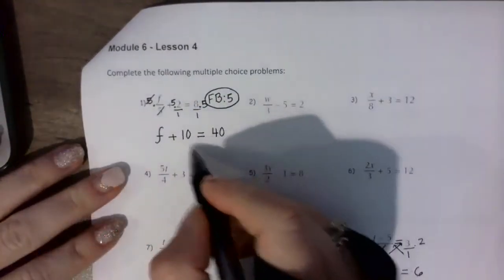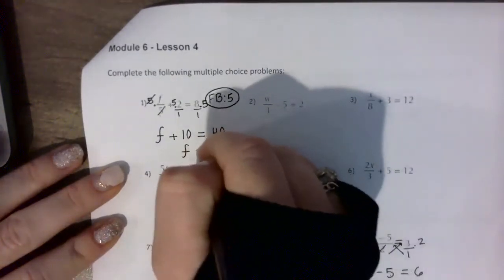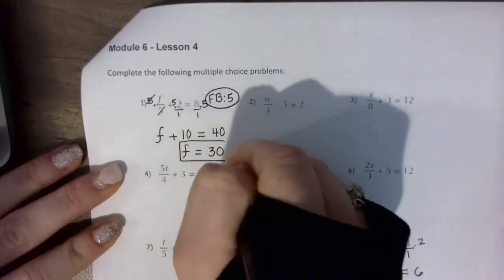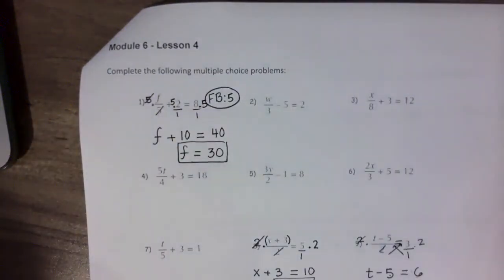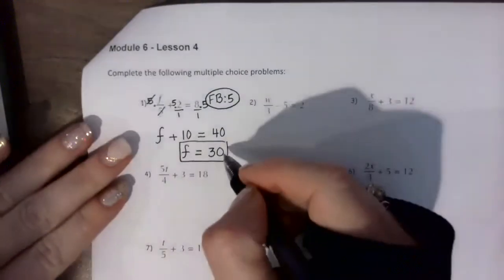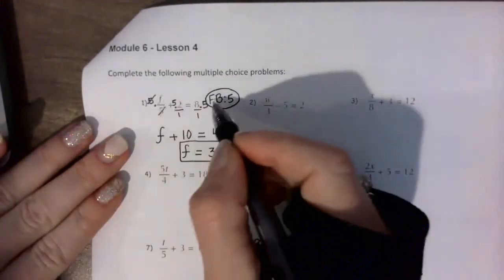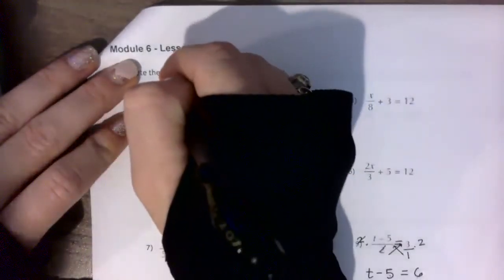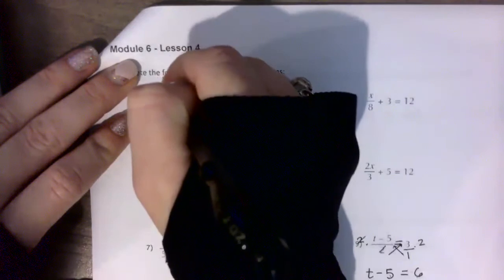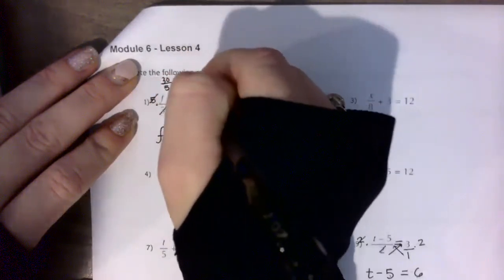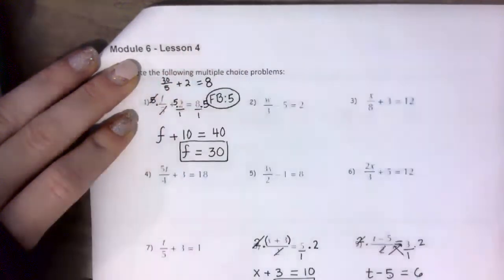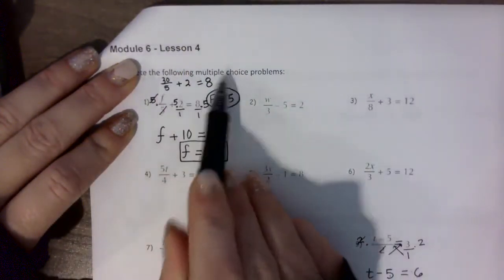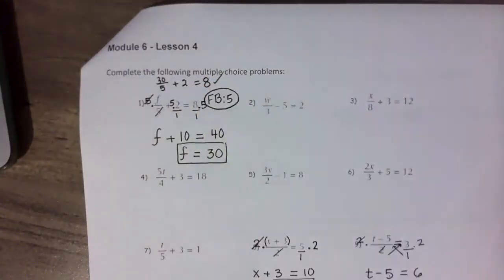I'm going to subtract this 10 so that way I get that f is equal to 30. Like I always do, I don't trust myself. I could have made a math error. I'm going to plug this 30 in for f and make sure that we get this 8. Okay, so if I take 30 divided by 5 and then I add 2, I should get 8. 30 divided by 5 is 6. Plus 2 is 8. Yep, there we go. I know I did it right.